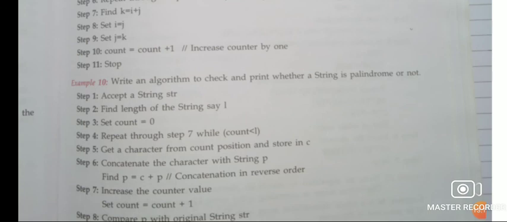Then P is the reversed string. If str is equal to P, it is a palindrome. Otherwise, not palindrome. Step 9 is stop.